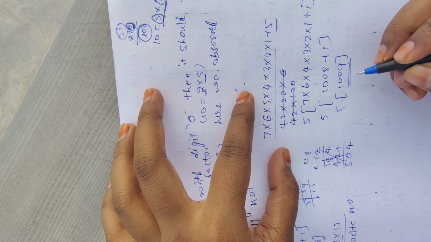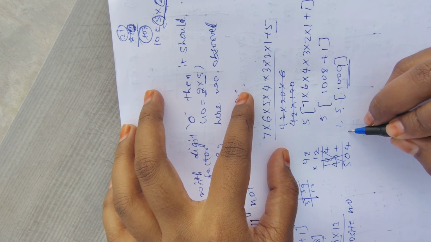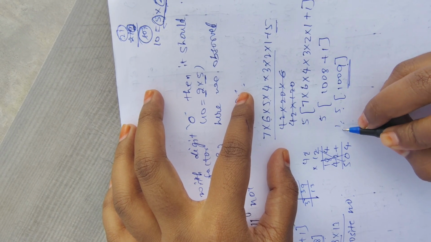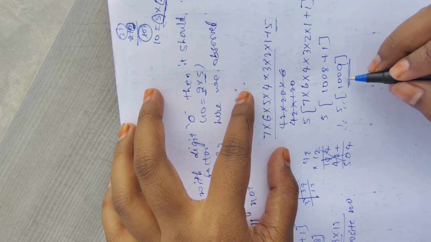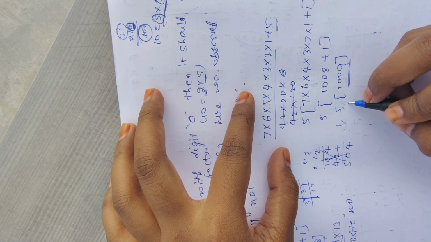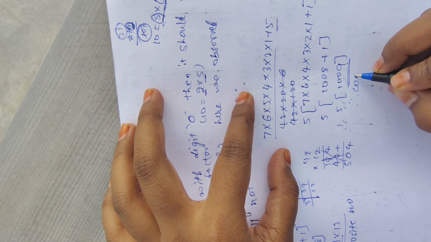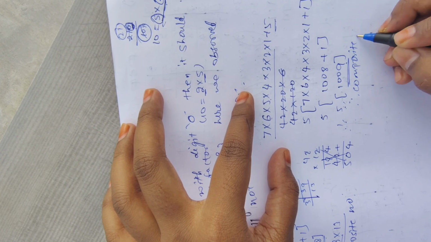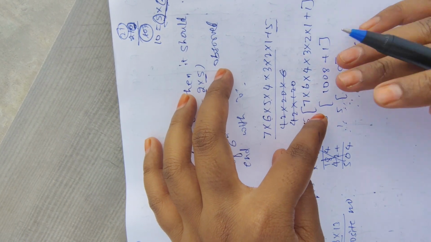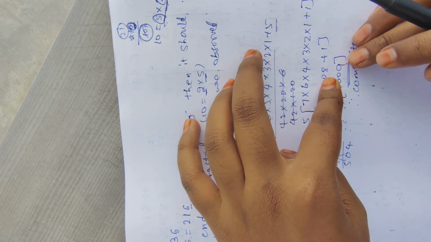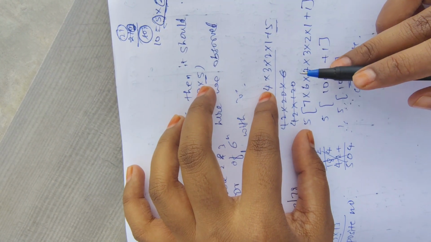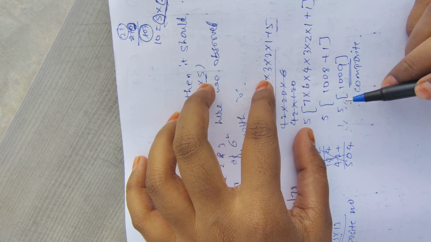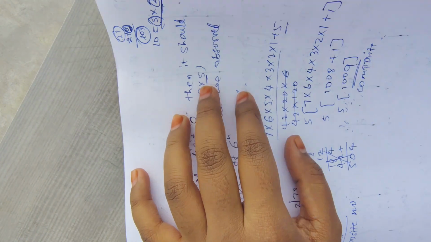Okay, so 1 is a common factor of all these. Along with the 1, again 2 numbers we are having as a factor. Therefore it is a composite number. See, along with 1, if you got only this as a factor or this as a factor, then we can say it is a prime number. But here we are having more than 2 factors, therefore it is a composite number.